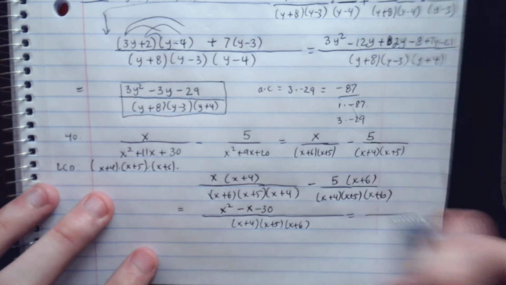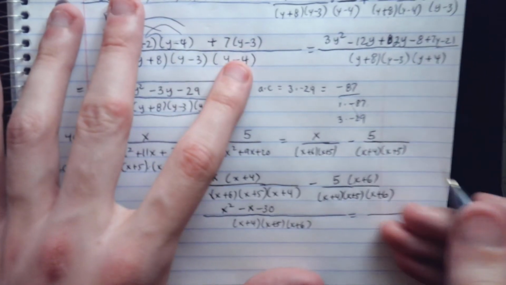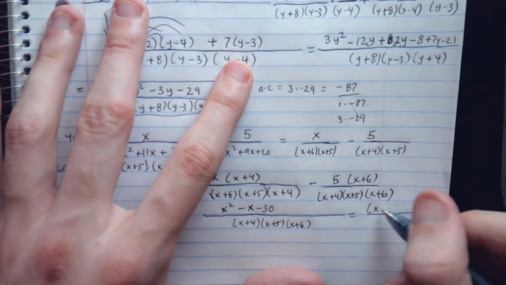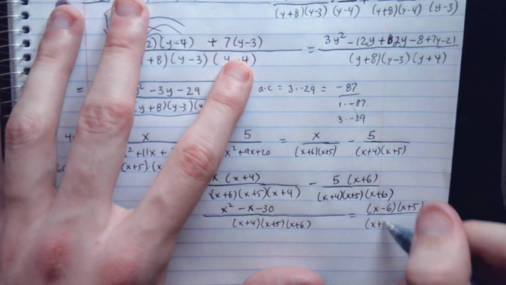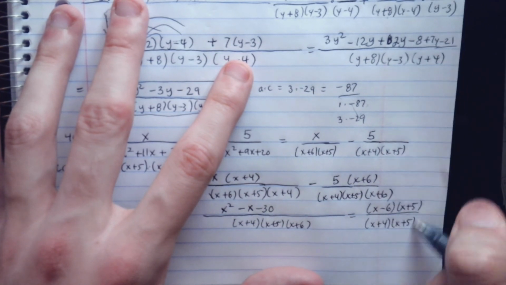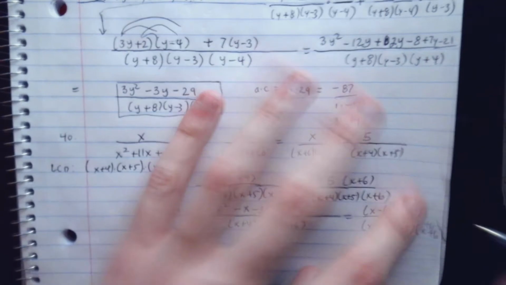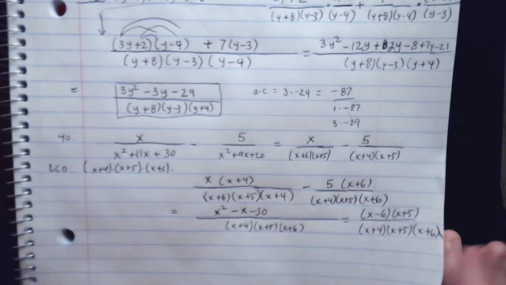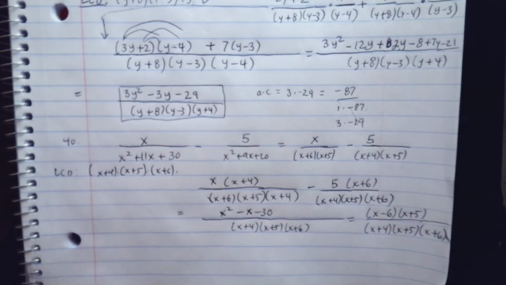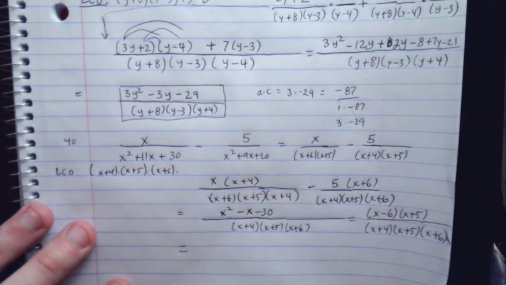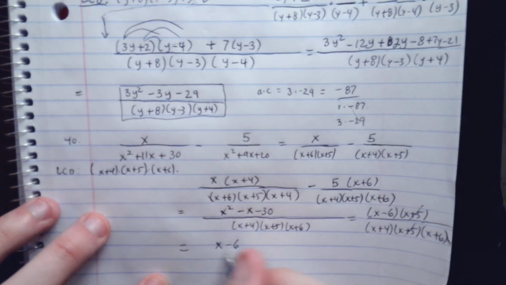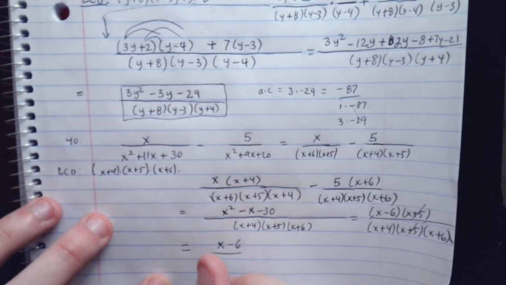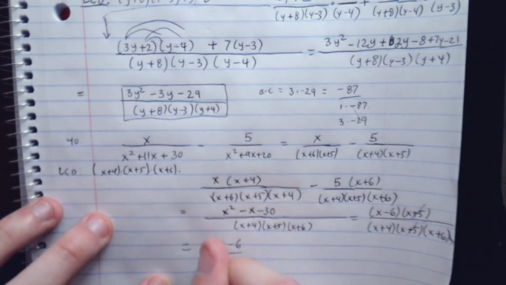Now we can factor the top. After factoring the top, we get x minus 6 times x plus 5 all over x plus 4 times x plus 5 times x plus 6. Squeezing that in. And we can see that we can simplify this one step further. We've got x plus 5 here and here. So we can write our final answer as x minus 6 over x plus 4 times x plus 6.